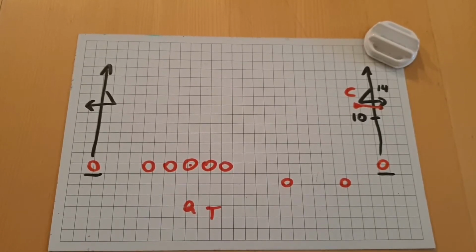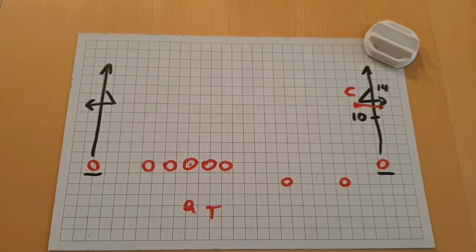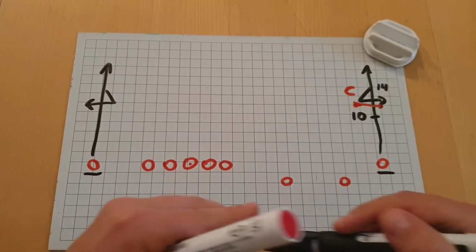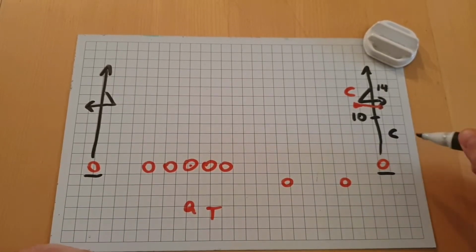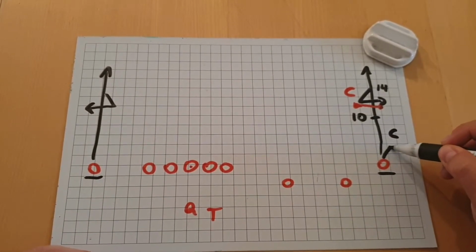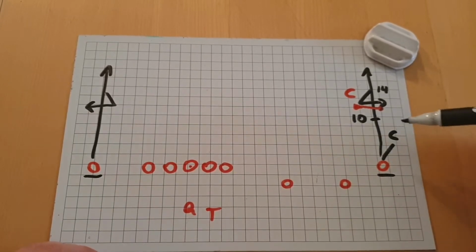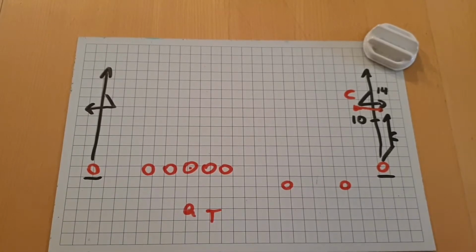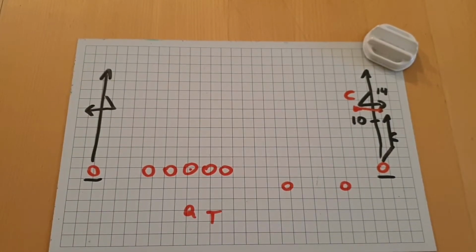Outside release, not mandatory, but outside release would be the best release. But in case you are facing such a hard outside corner, you still want to attack his leverage, which is very important on almost every route, but then you can also go inside. But it's important to push the leverage first and see if you can't get outside.